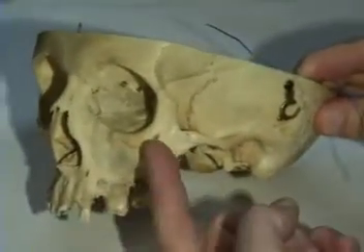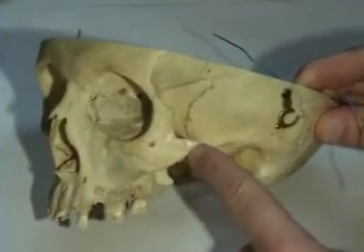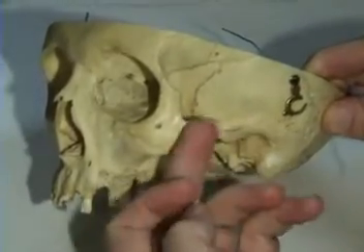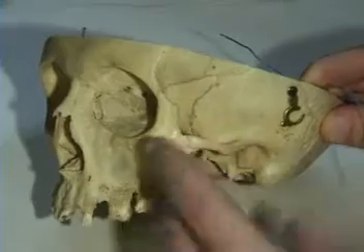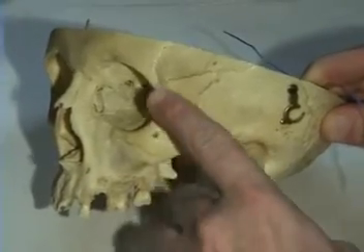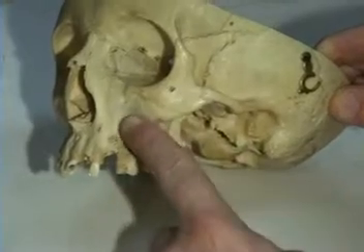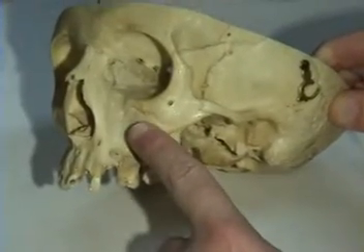The zygomatic bone articulates with the temporal to make the zygomatic arch. That's the attachment for the masseter muscle, and it can be fractured by blows to the side of the head. It extends laterally up to meet the frontal bone, and it meets the maxillary bone here.